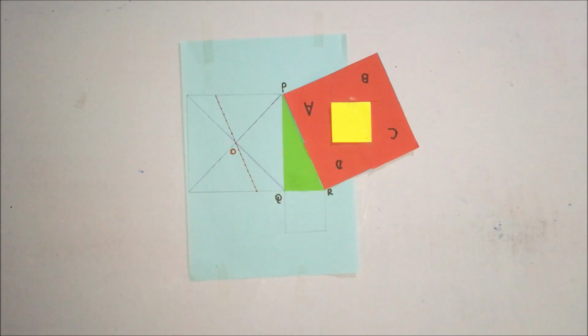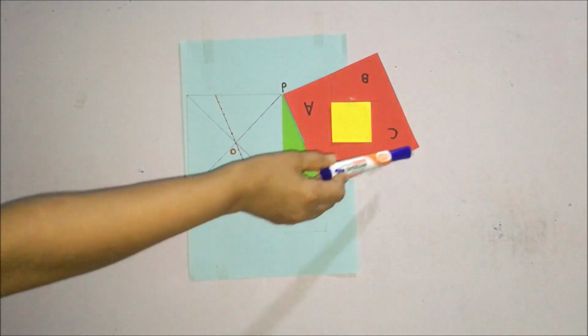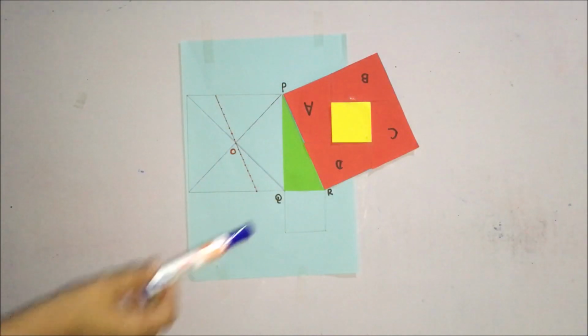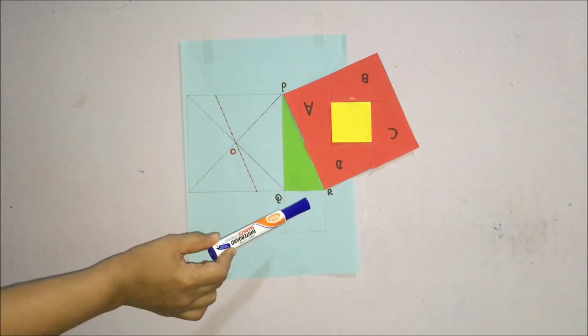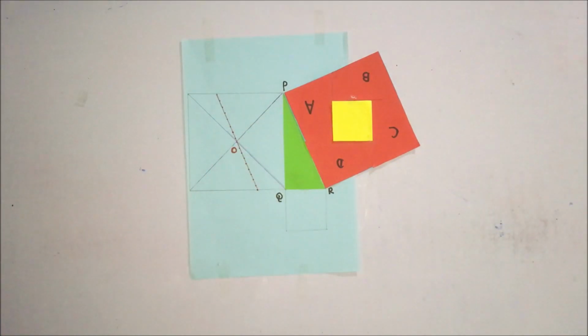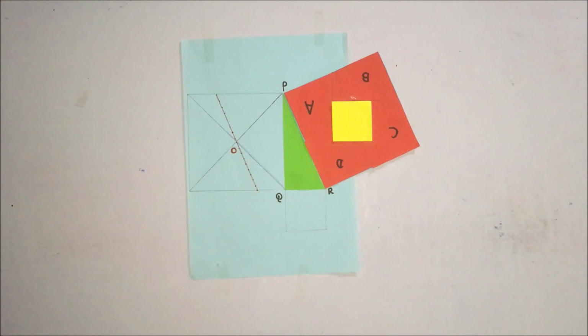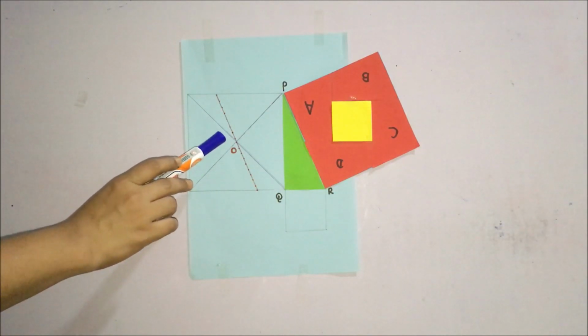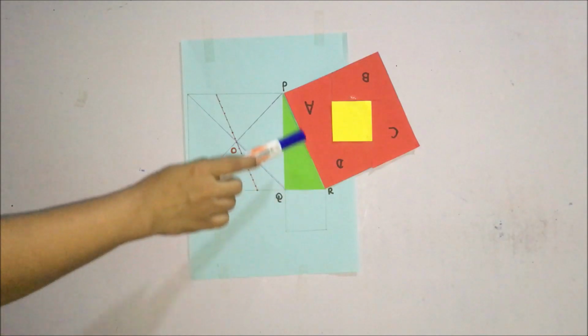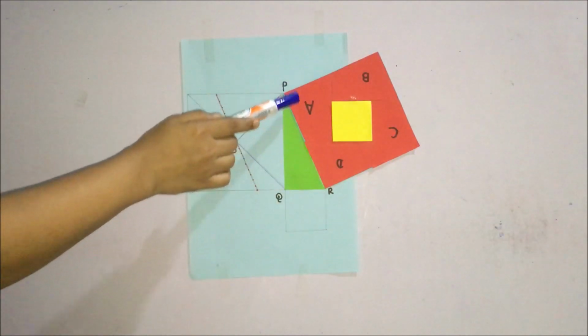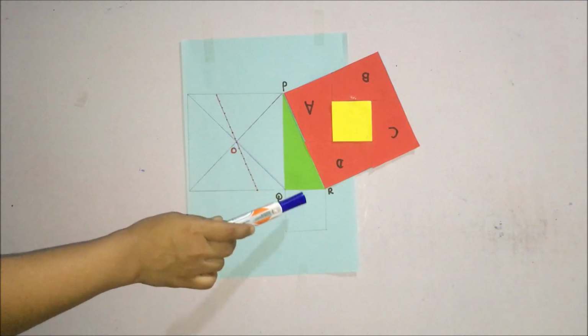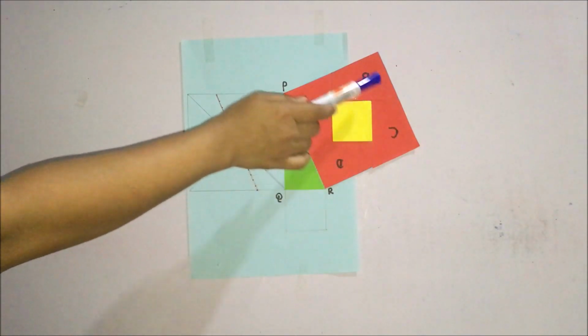From that we can understand the area of that blue square is equal to the sum of the areas of these other 2 squares. From this activity we can clearly understand that the area of the square on the hypotenuse is equal to the sum of the areas of the other 2 squares.